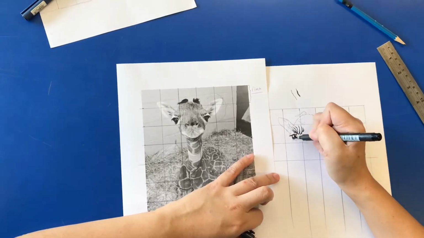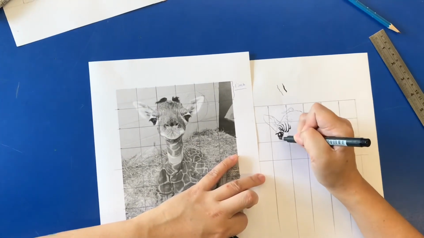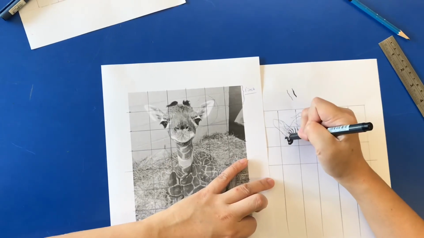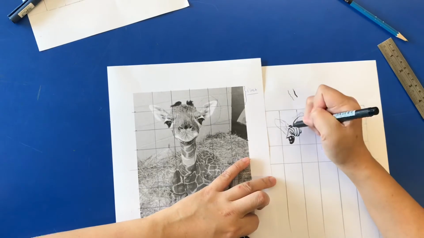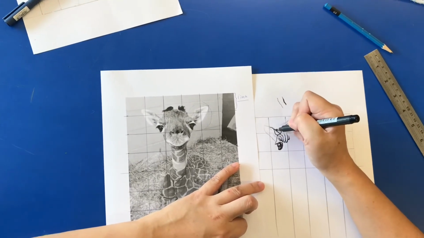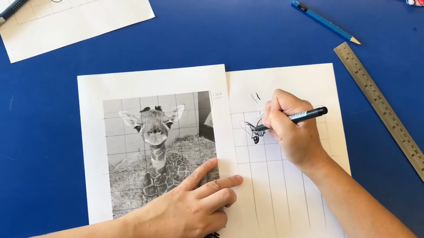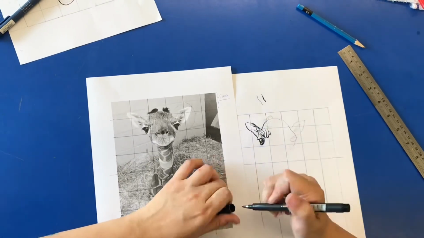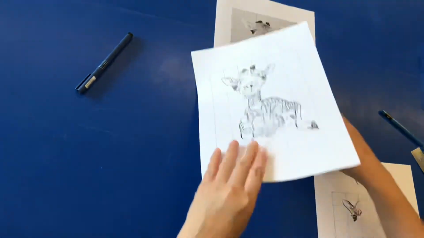I'm sure if most of you do this you'll find that it's not that difficult. What you need is just to be patient and look for all the details. Try to get as much detail as possible. Then your drawing will be fantastic. So I'm going to show you my finished drawing. That's what I did before.